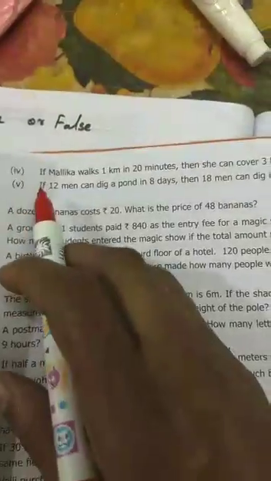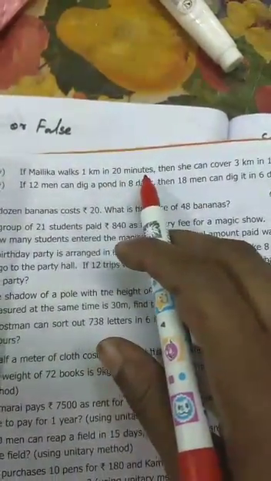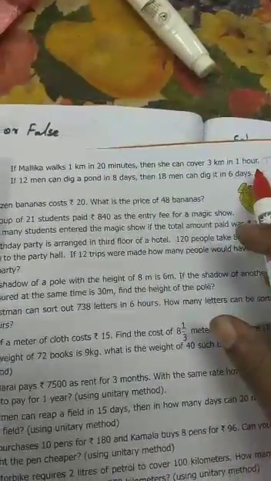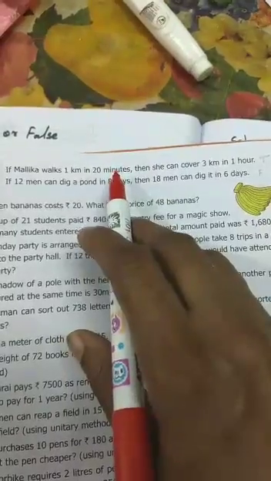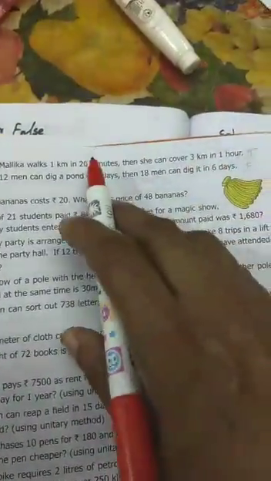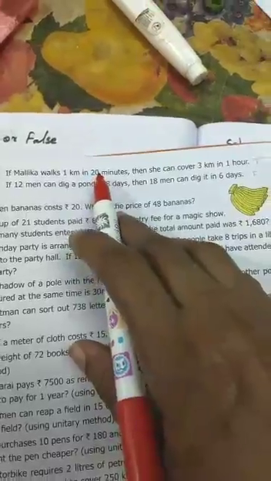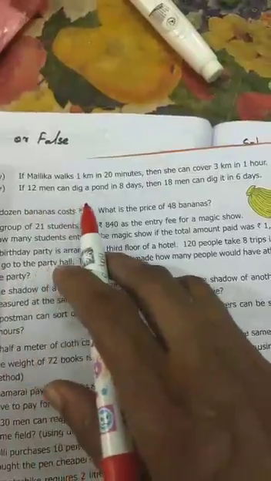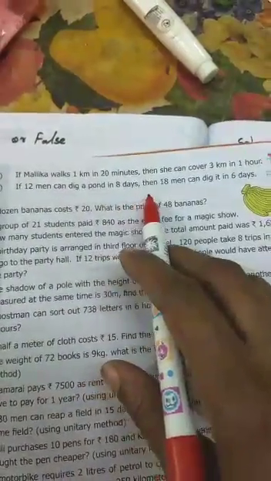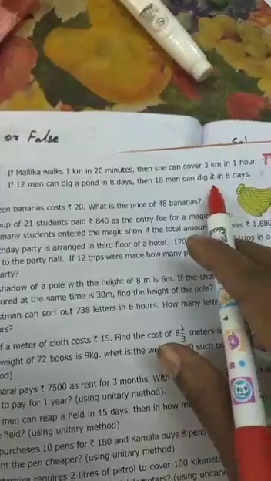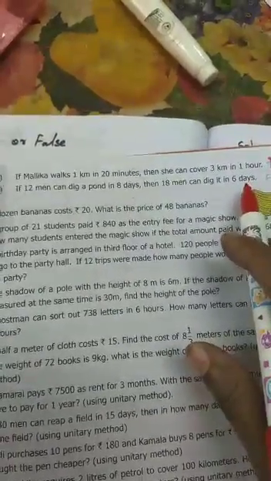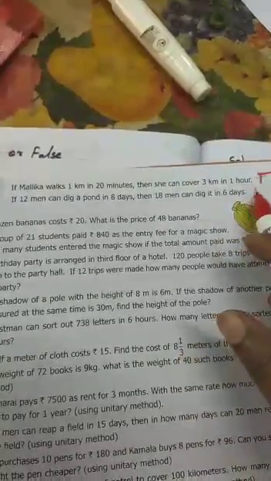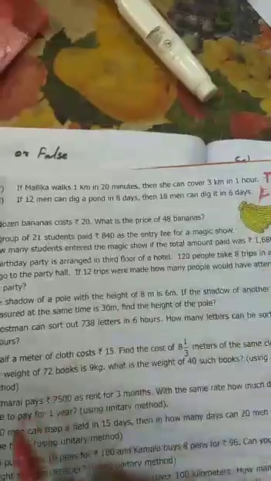Okay. If Mallika walks 1 kilometer in 20 minutes, then she can cover 3 kilometer in 1 hour. Yes, 1 kilometer in 20 minutes means 3 kilometer in 1 hour. So 3 into 20 is 60 minutes. So that is 1 hour. Okay, is it true? It is true. Then 12 men can dig a pond in 8 days. Then 18 men can dig it in 6 days. Is it true or false? It is false.